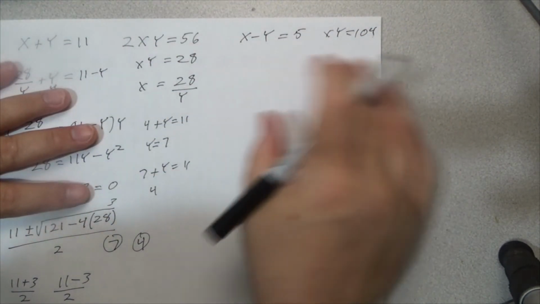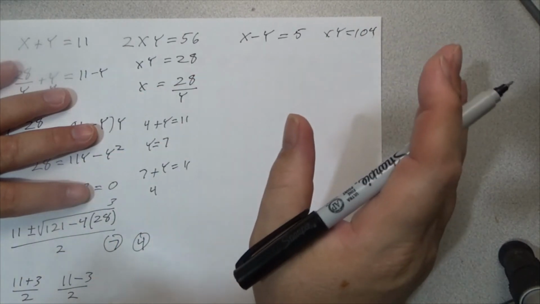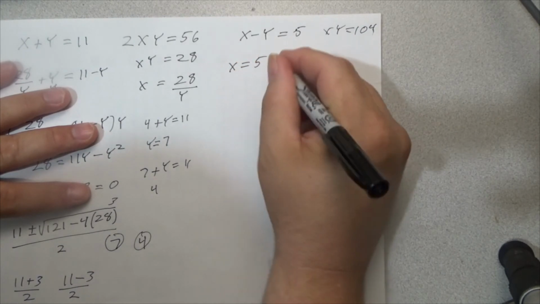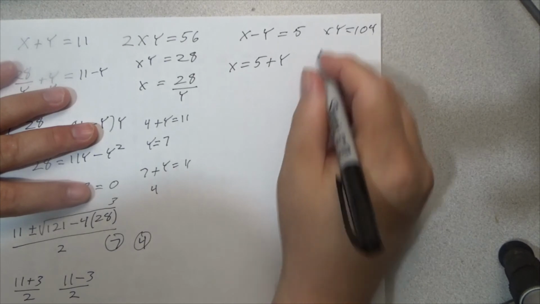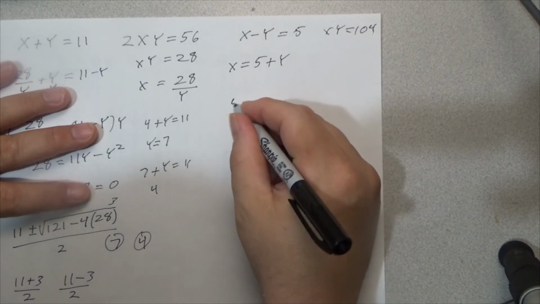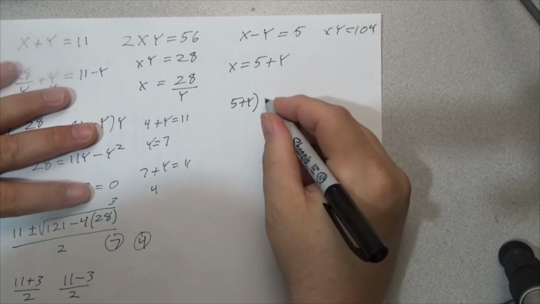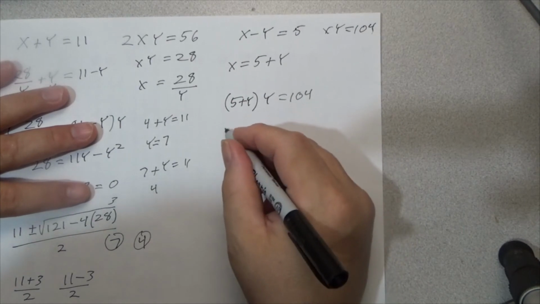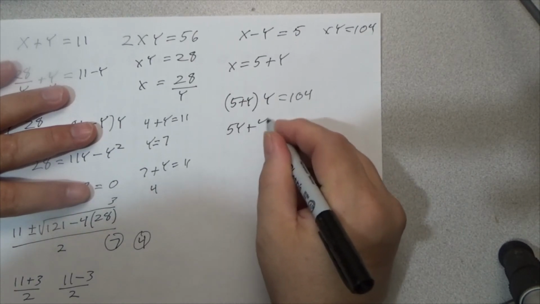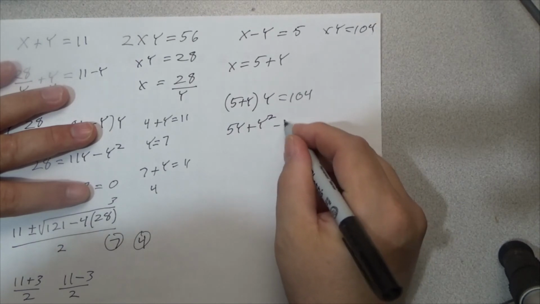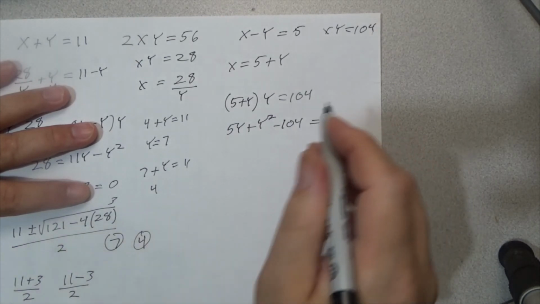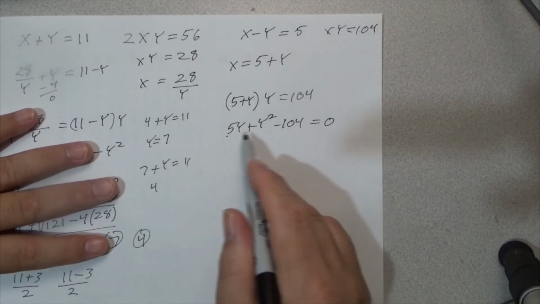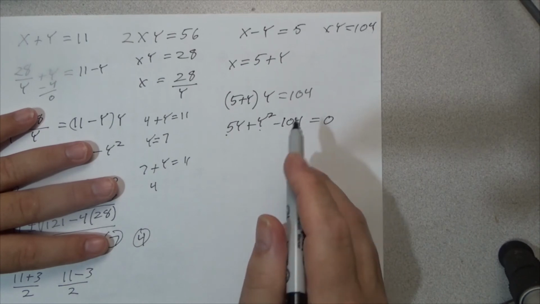All right, so let's go ahead and solve this one for x. So x is equal to 5 plus y. Put it in over here. So x times y equals 104. Distribute that y, so I've got 5y plus y squared minus 104 equals 0. I don't really need to put it in the proper order. I know that this is B, that's A, and that's C. All right?